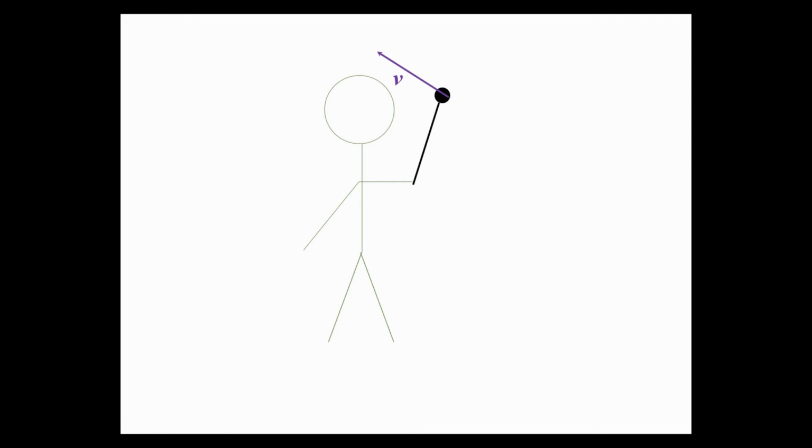It turns out that it's actually the combination of the tension and gravity, depending on which point you're looking at. Regardless, as this thing is moving in a circle, at all points, its instantaneous velocity is going to be tangential to the circle. In other words, it's trying to move in a straight line, and we're constantly pulling it into the circle by applying a centripetal force.